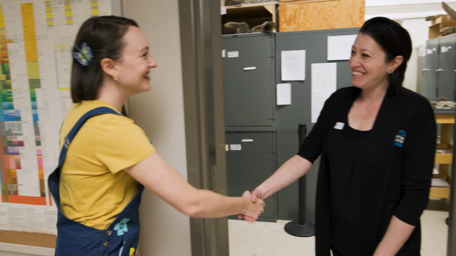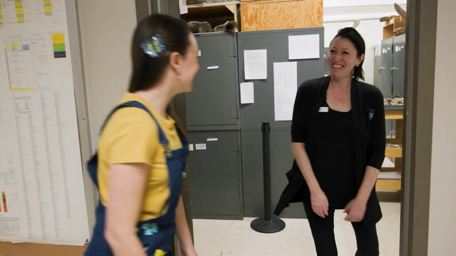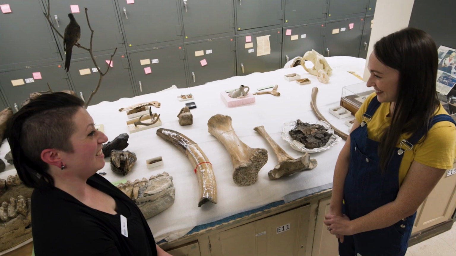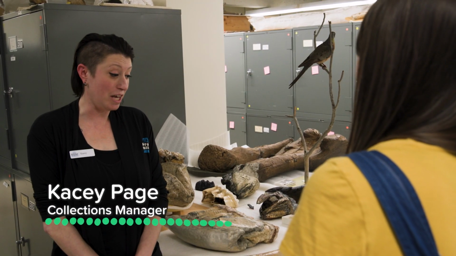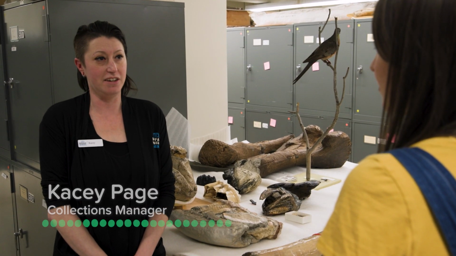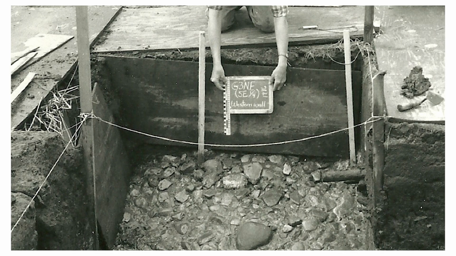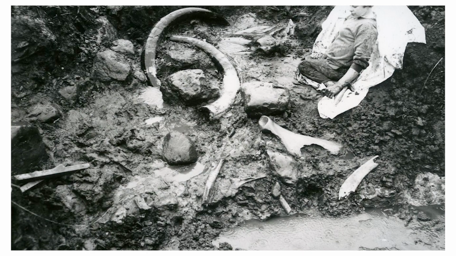Hi, nice to have you here. Nice to meet you. Come on in. Welcome to our geology storage room. Thank you. A lot of the collection that we have on the table over here comes from a local dig site called the Hiscox site. While they were digging out there, they were finding mastodon bones.